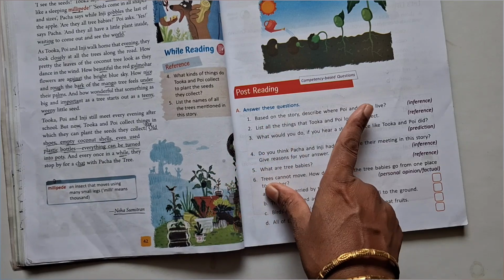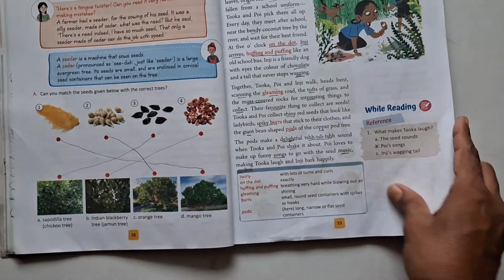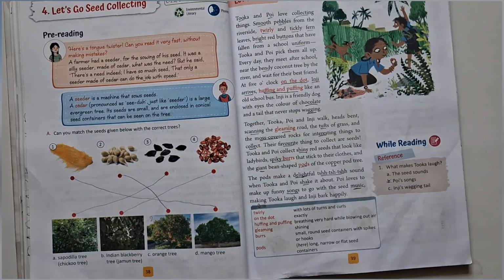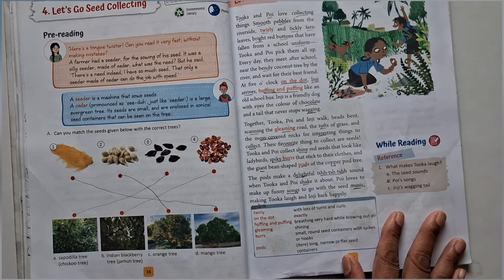Okay kids, now question answer time. Answer these questions. Based on the story, describe where Pui and Toka live. At the riverside, Pui and Toka live, in a small village maybe.